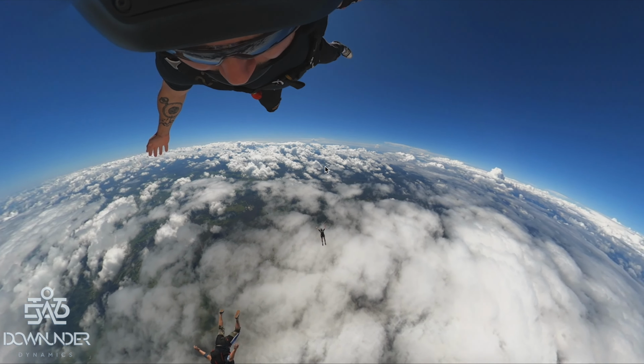I go sideways transition. This way I can maintain eye contact on the belly flyer. You can see also my level is not under, I've stopped here. Very similar to what another back flyer, head down, would be doing.